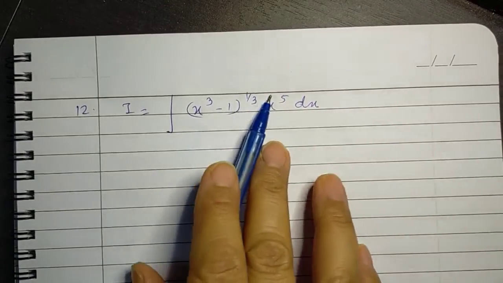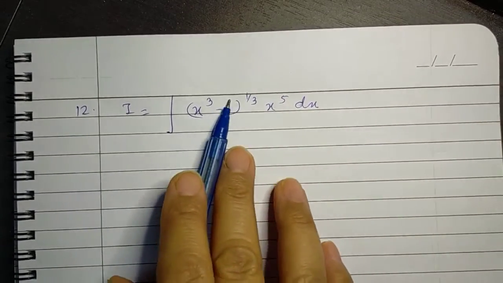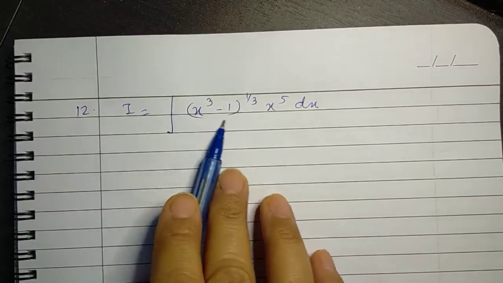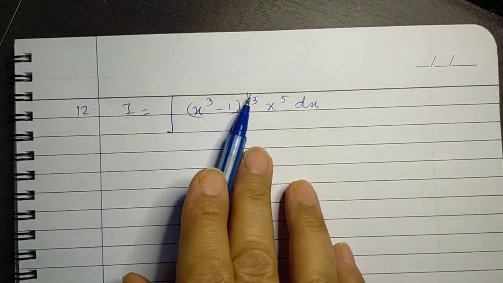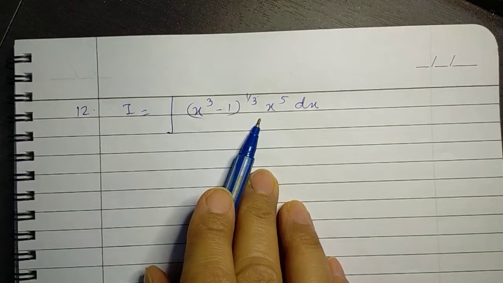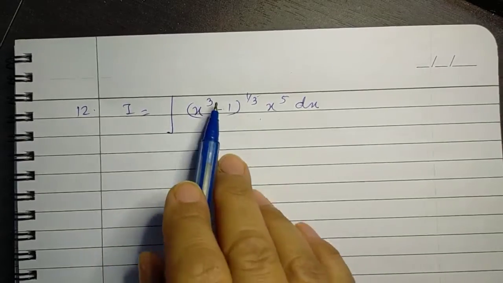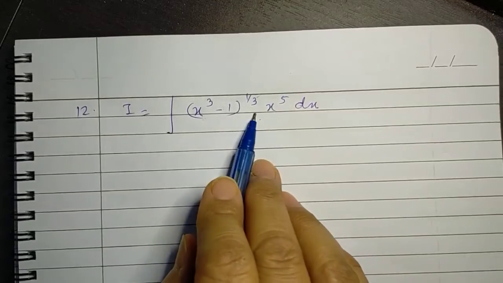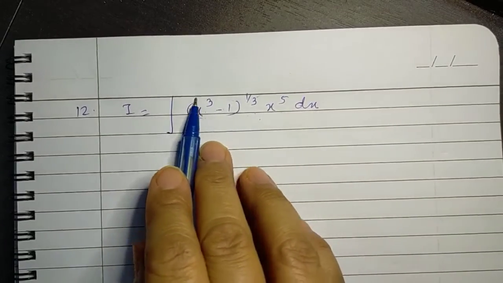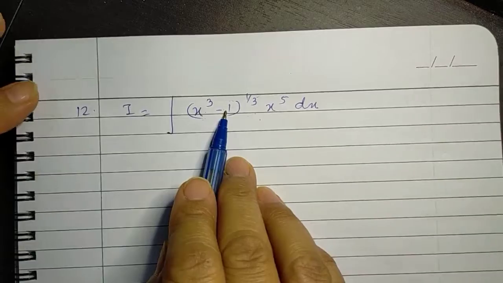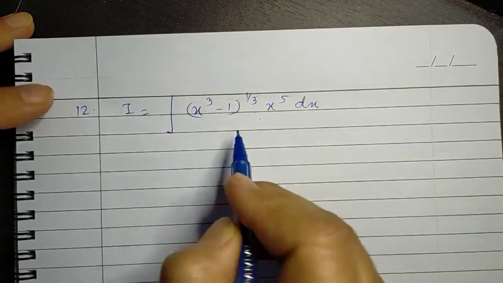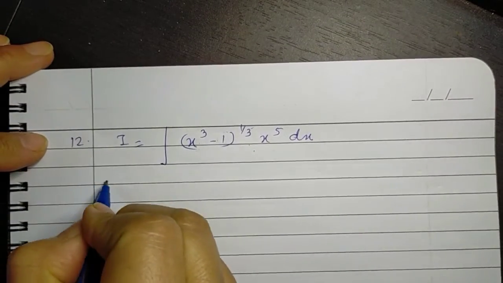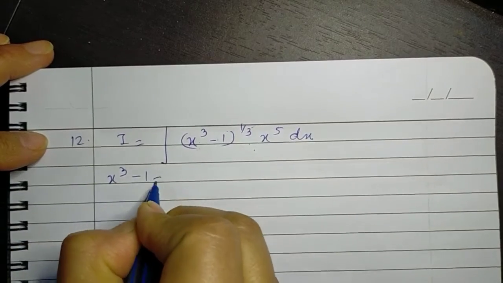This one is a function of a function because there is a polynomial raised to the power of 1 by 3. Apparently there seems to be no link between the two functions. Usually the inner function we assume as t. So let's first take up x cube minus 1 as t.